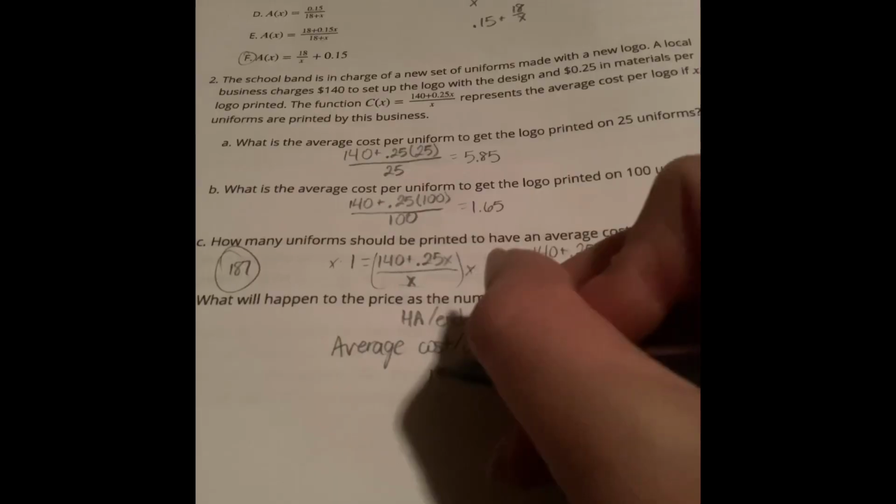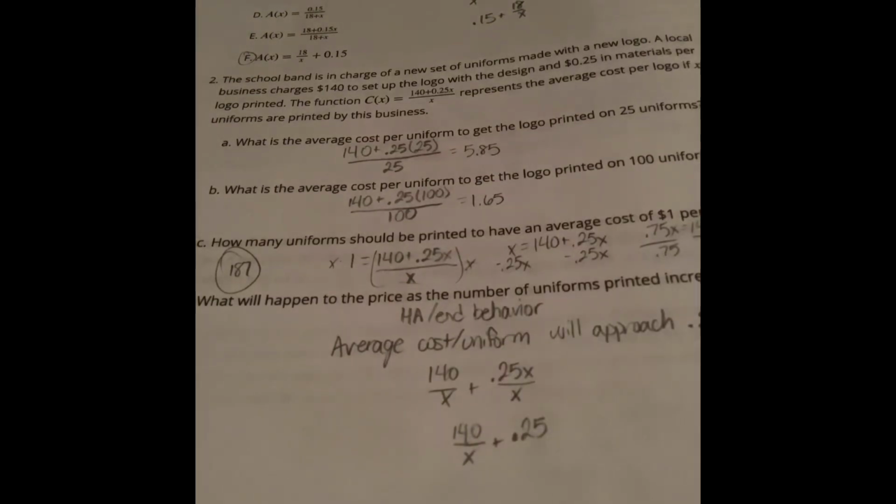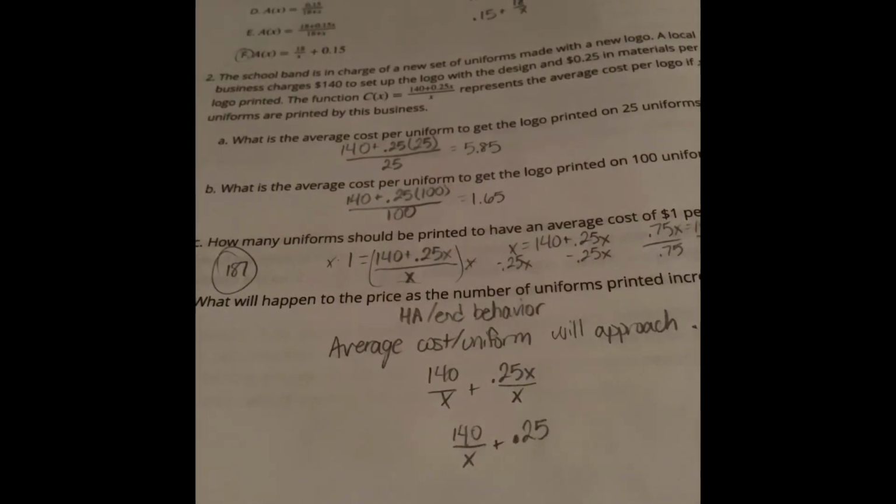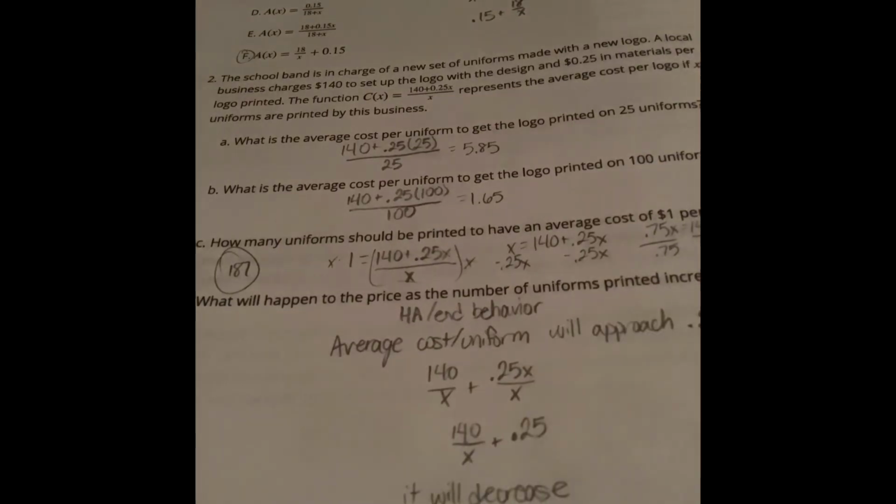And again, that's because we can break this down. Honestly, how this question is worded really is just asking you, is it going to keep decreasing? Yeah, up until a certain point it will. So you could also say it will decrease.